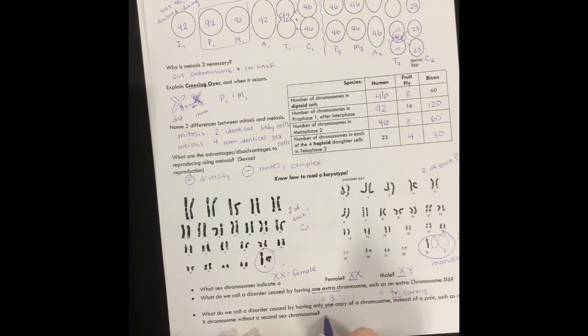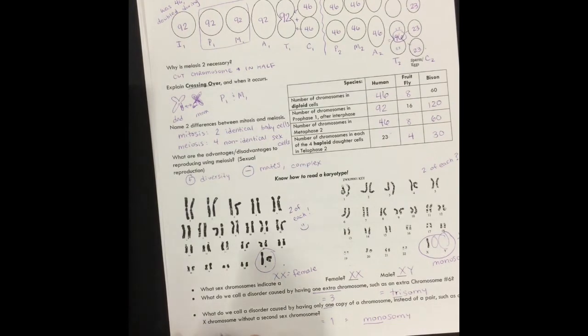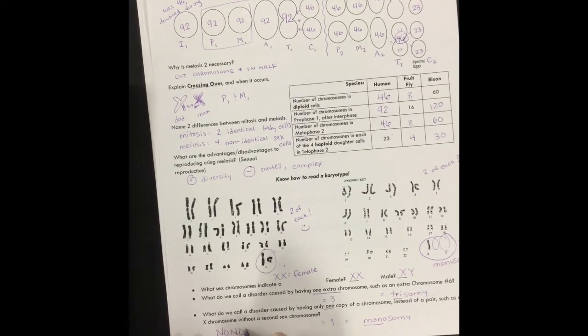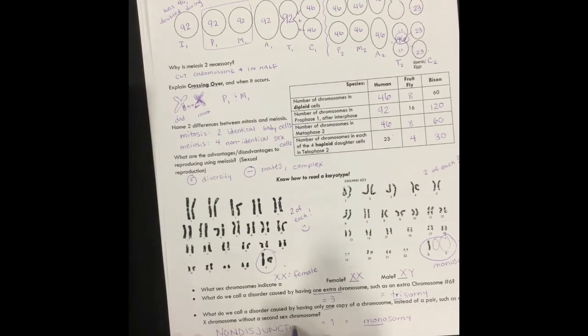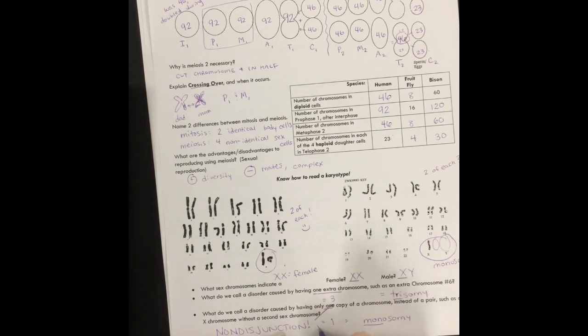If you have an extra chromosome for a total of 3 of that type of chromosome, you would have a trisomy. Famous example is trisomy 21 or Down syndrome. And then if you have only 1 copy, we call that a monosomy. And a famous example of that would be Turner syndrome, which is X and no second sex chromosome.